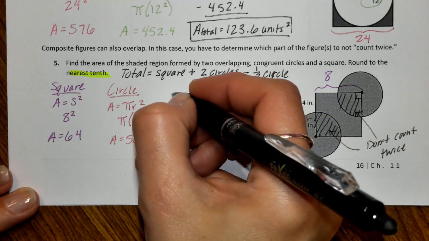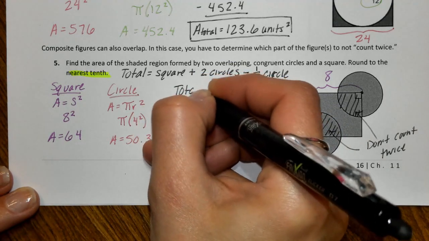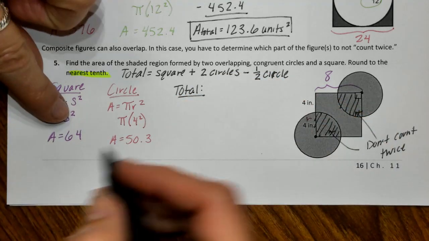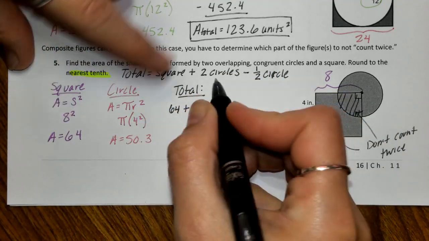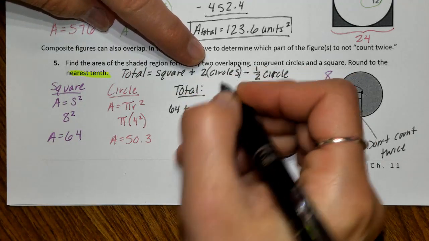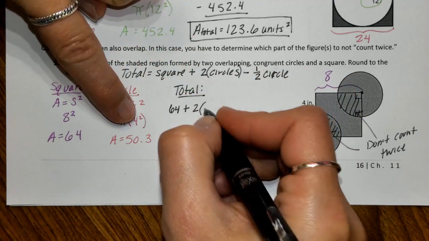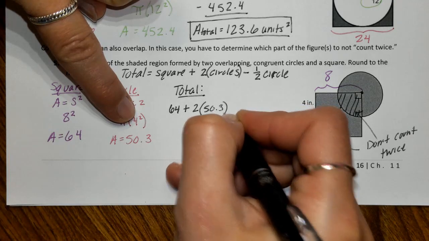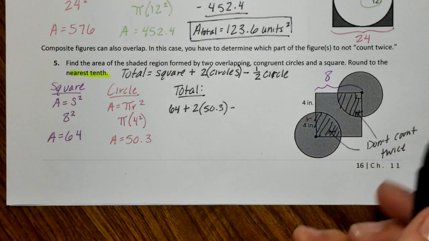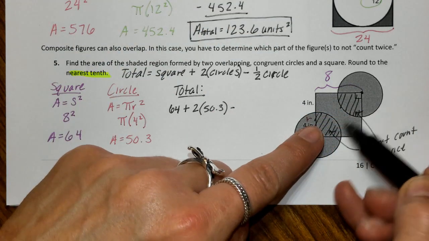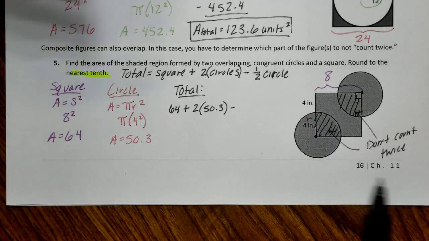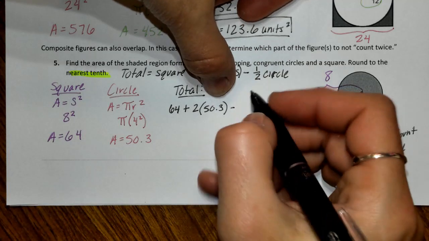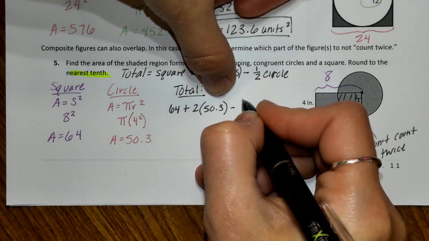So now we're going to do the total. We're going to take the square, 64, plus 2 of the circles, 2 times 50.3, and we need to subtract half of the circle that these two little pieces of pizza or pieces of pie create. So what we can do is take the area of the circle and just take half of it or divide it by 2.